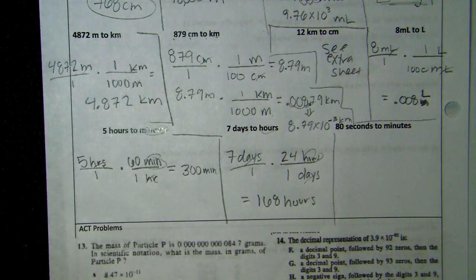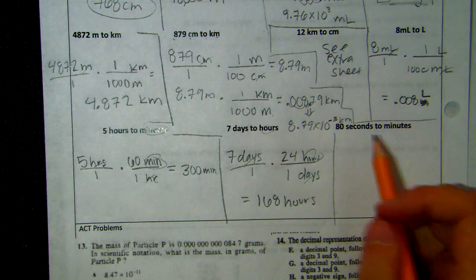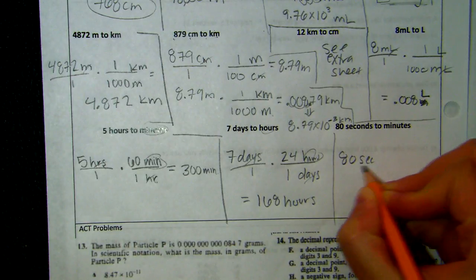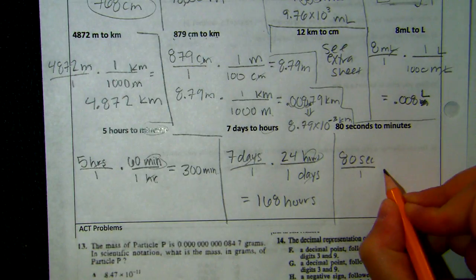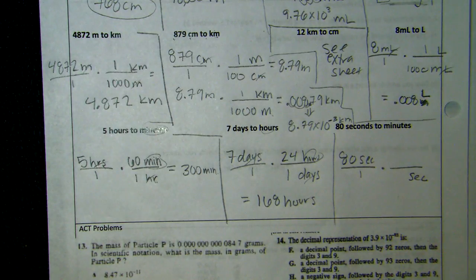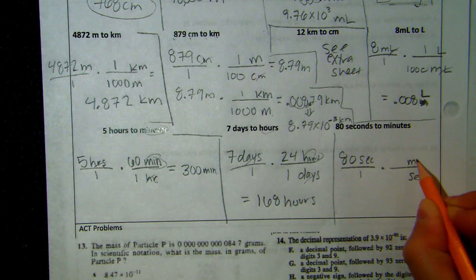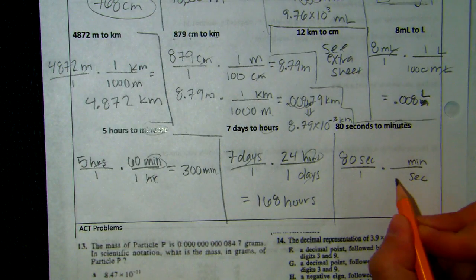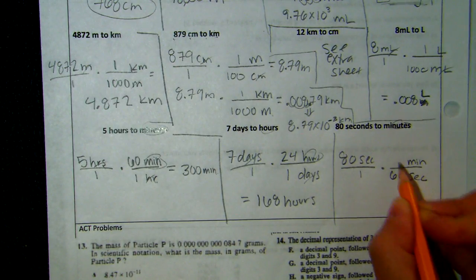Last one on this part, super exciting. So we have 80 seconds to minutes. So once again, I start with what I know, 80 seconds over 1 times seconds on the top. I'm going to want seconds on the bottom. And then I'm going to have minutes because that's what I'm going to. How many seconds are in a minute? There are 60 seconds in 1 minute.